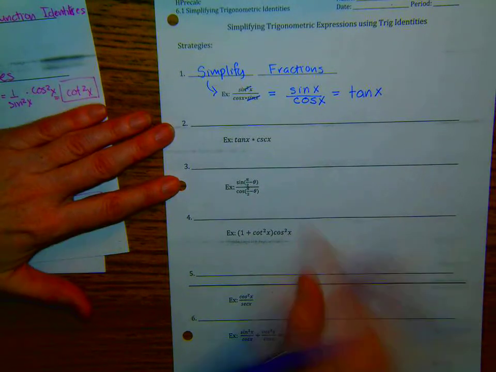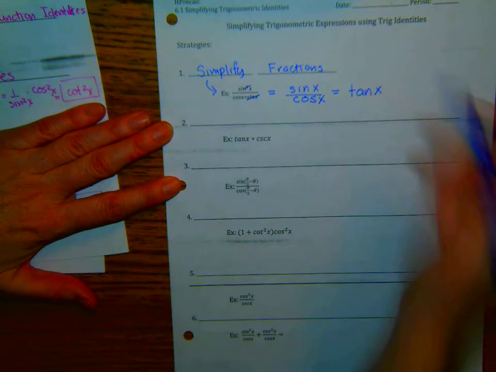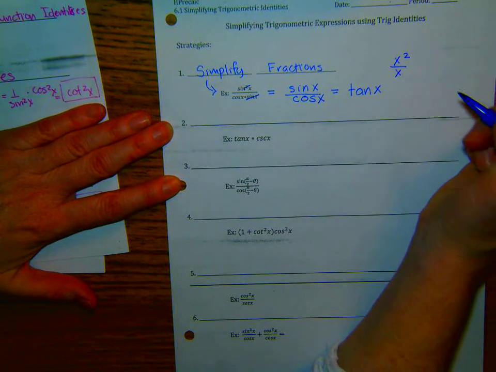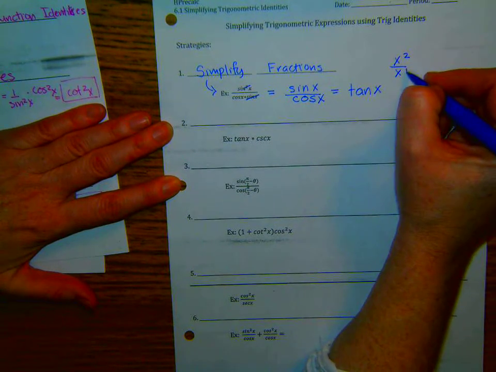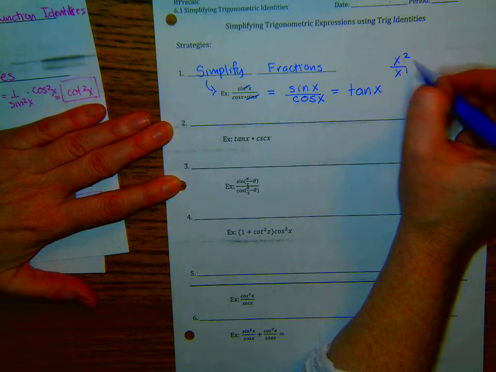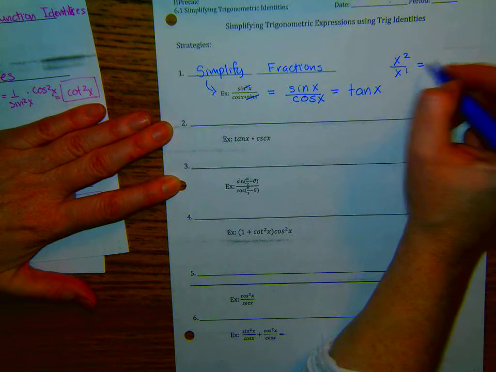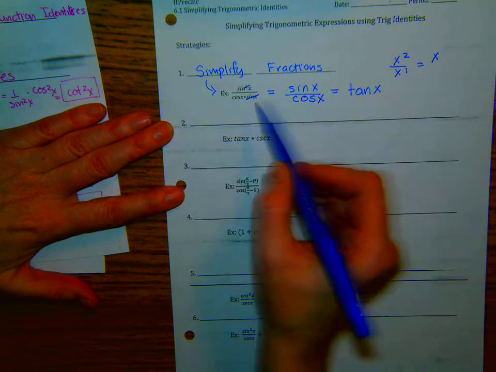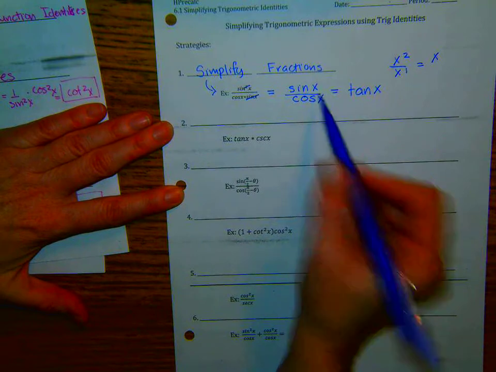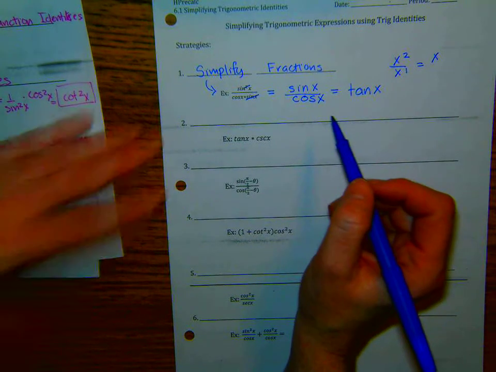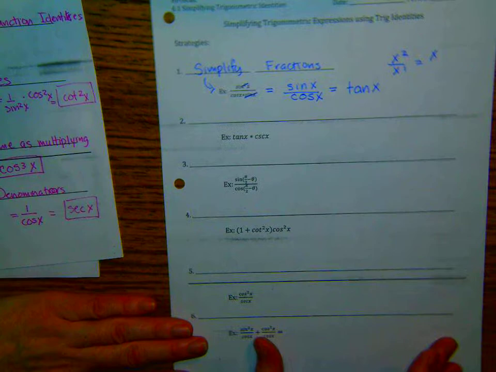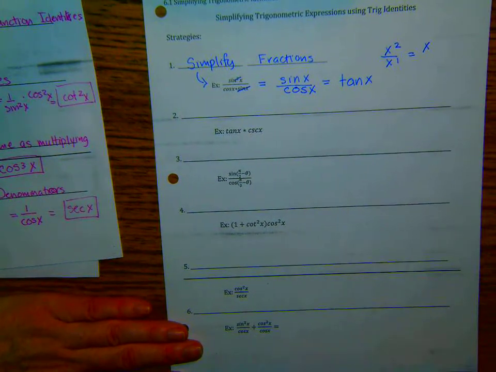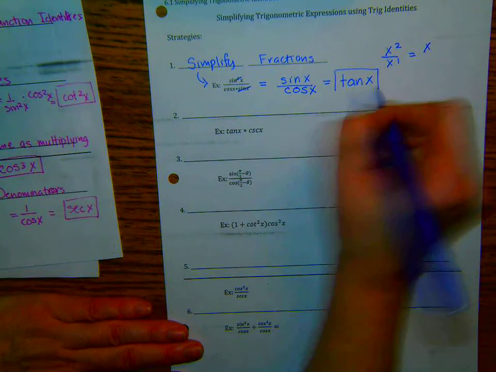One thing I want to point out about sine squared x over sine of x, that is just like x squared over x. And what happens when we have x squared over x? Well, we just divide the exponents, and when you divide exponents, you subtract them, right? And that leaves you with 1x. So that's exactly what happened here. We had sine squared over sine x, and that left us with sine of x. So don't be overwhelmed by the trig expressions. They work just algebraically. So now that's our answer, tangent of x.